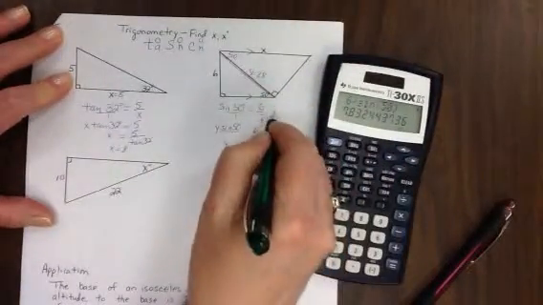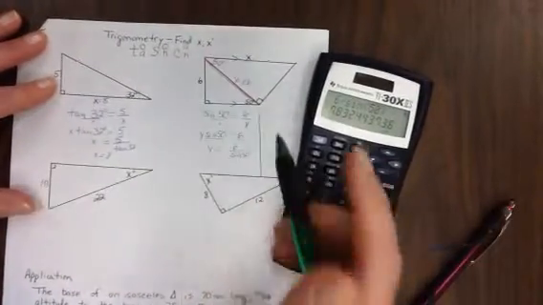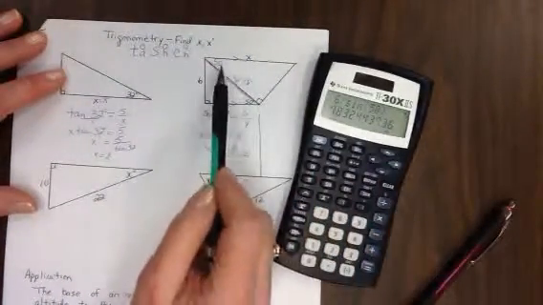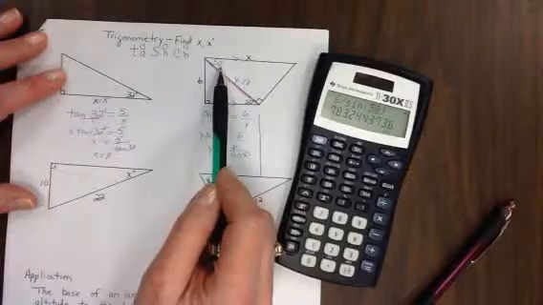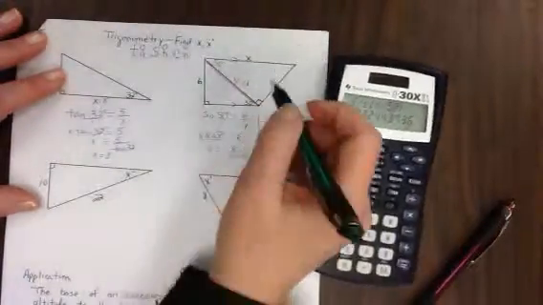So I'm not finished yet, because now I have to use this information to help me solve for that x. So what function, if I'm using this 50-degree angle, the 7.8 is the adjacent side, x is the hypotenuse.